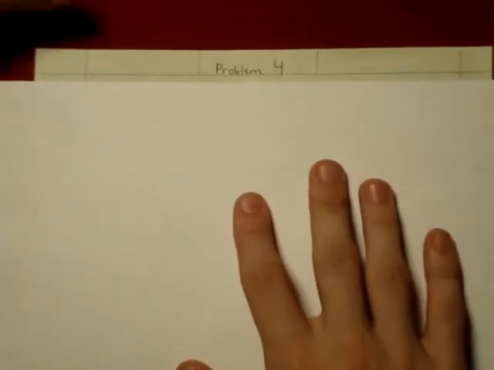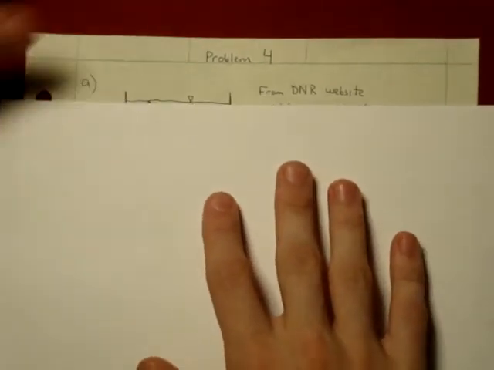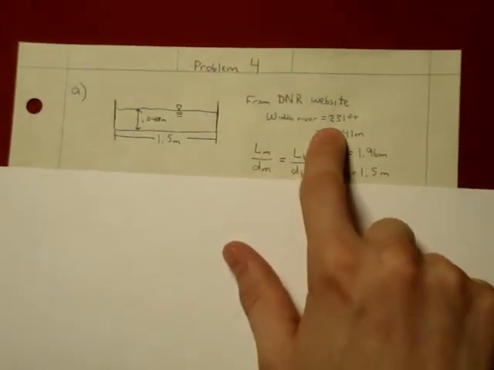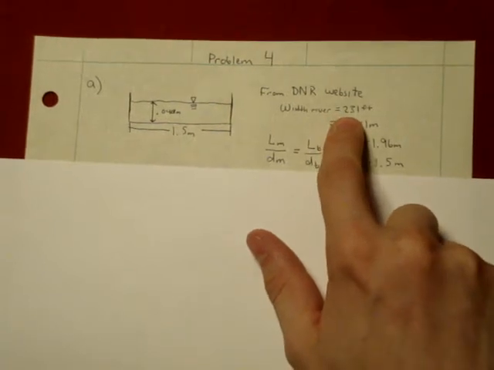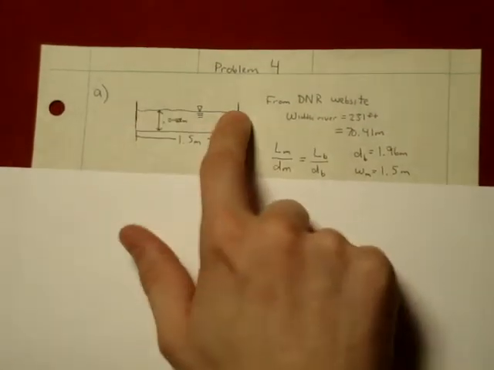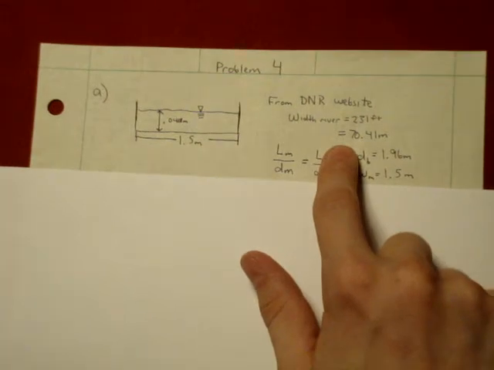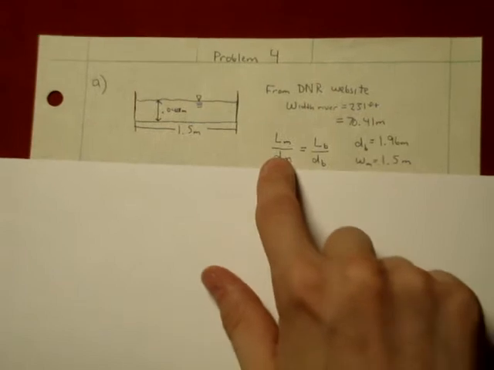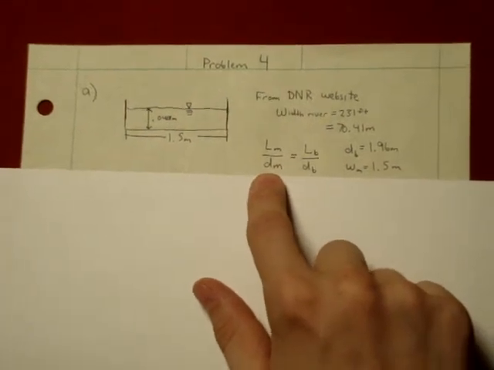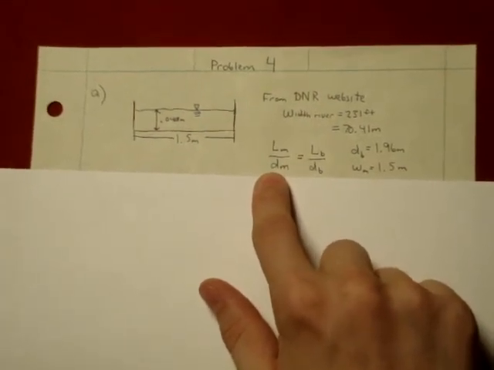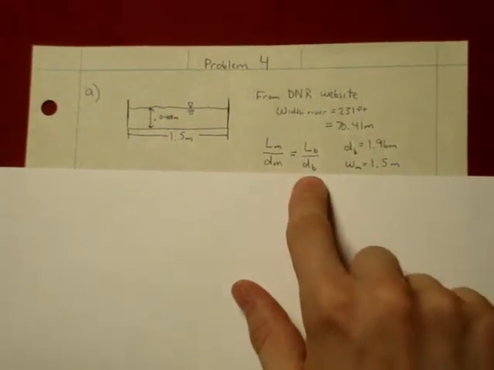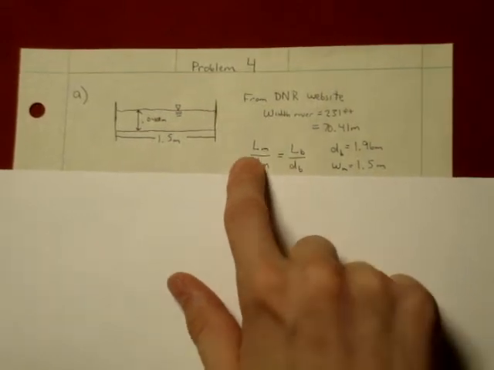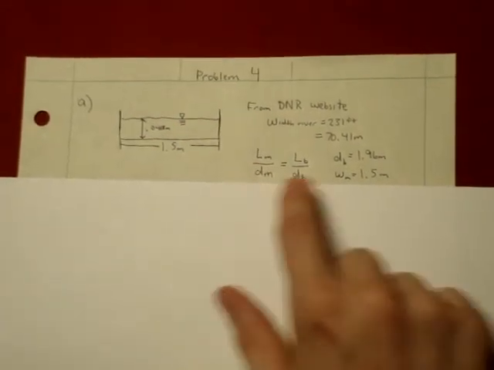Today we're working on problem 4 of our problem set, and we're going to start off by estimating the width of the river, which we found on a website to be 231 feet wide, and so we convert that over to 70.41 meters. We are looking for the depth of the model, which we can find by relating the depth of the river and the length of the river compared to the width of the model and the depth of the model.